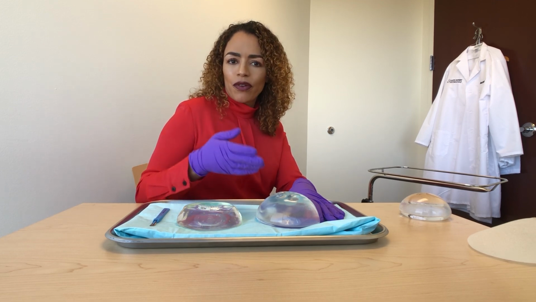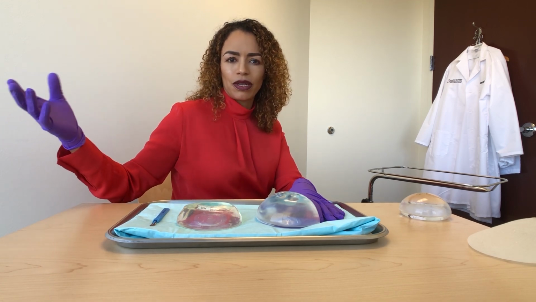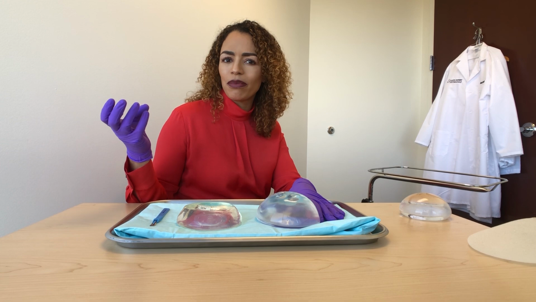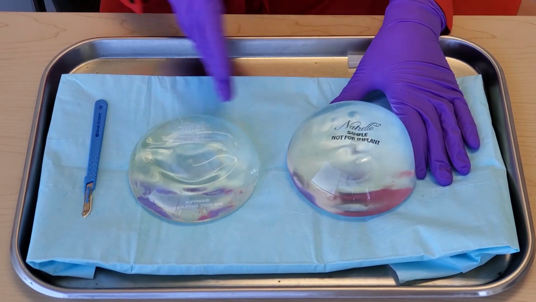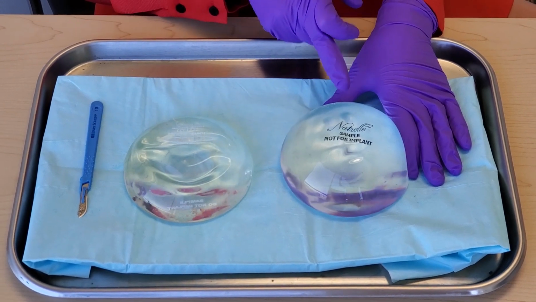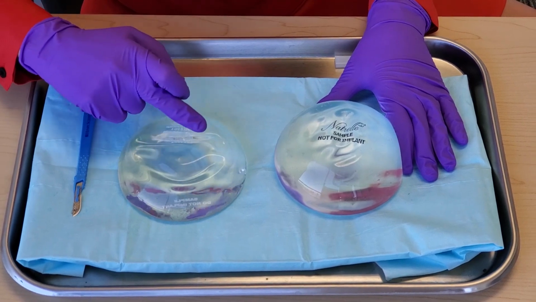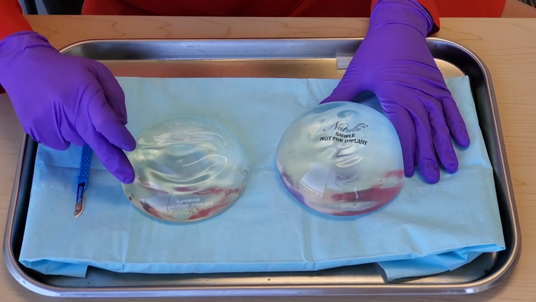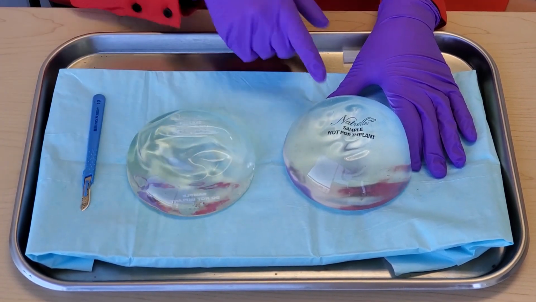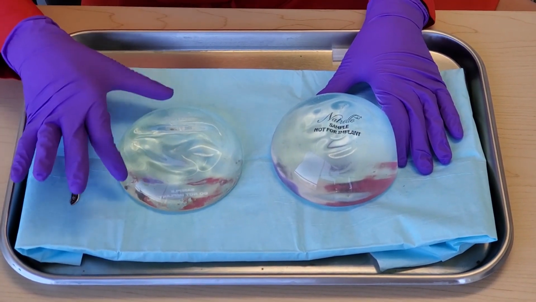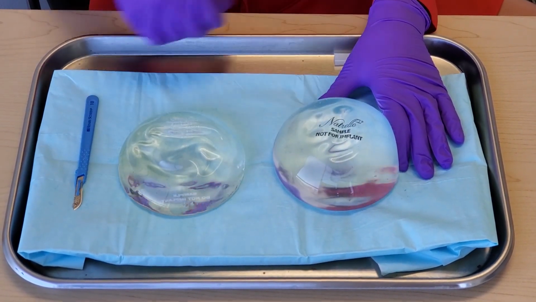And the reason for these enhancements in silicone is that the older generations of silicone implants had silicone that was a little bit more like honey on the inside. And so if you look at these two implants here, this one is also filled with more silicone, which helps maintain its shape. So if you look at this one here, you can see some rippling on the surface. This is for two reasons. One, the silicone on the inside is a little bit softer than this one, and the other one is that there is less percentage fill of silicone in this implant compared to this one.